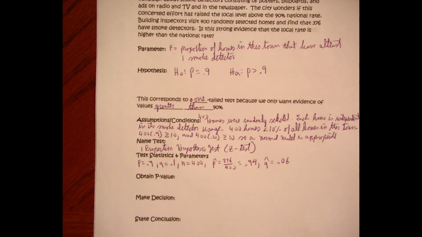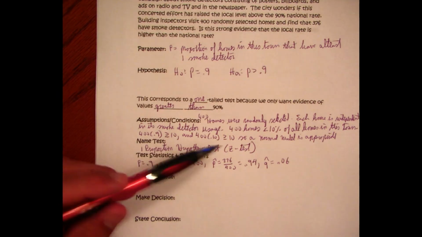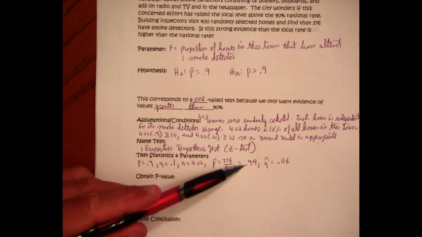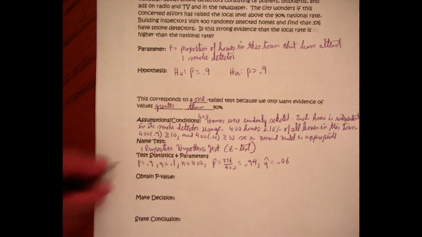Okay, so to obtain our p-value, we have to find a z-score for this. Our z-score is basically how many standard deviations from the mean this 0.94 is.